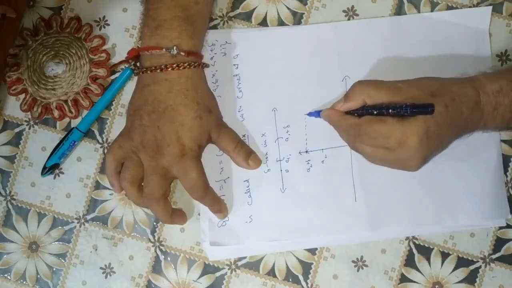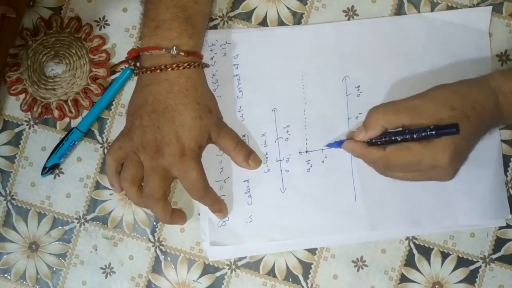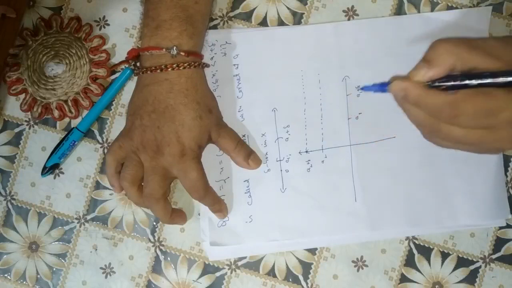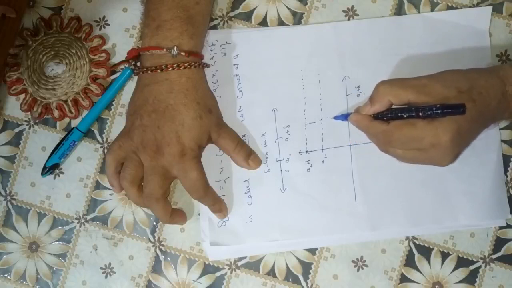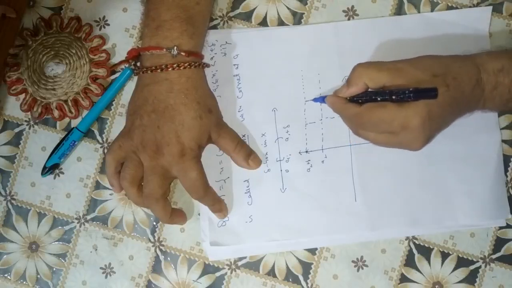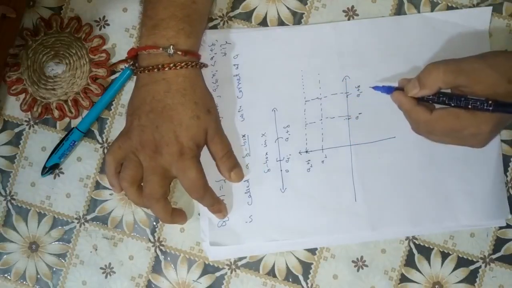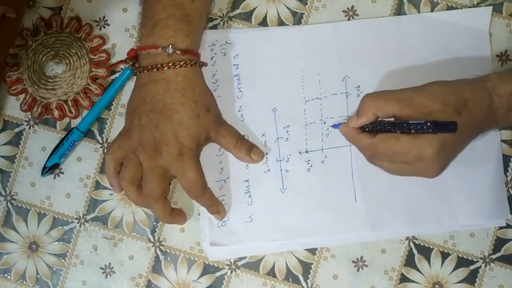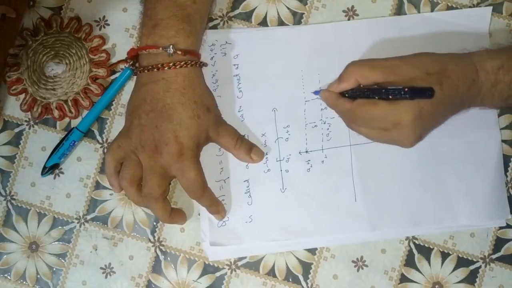Extend this. This is A1, A2, delta, delta, delta.